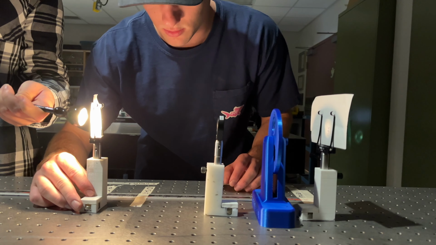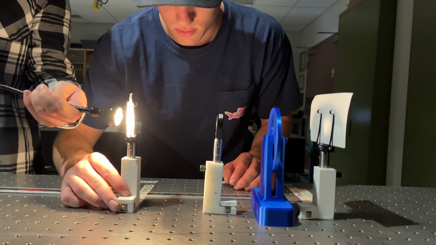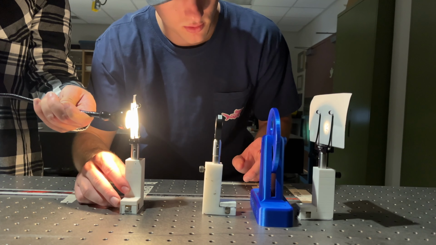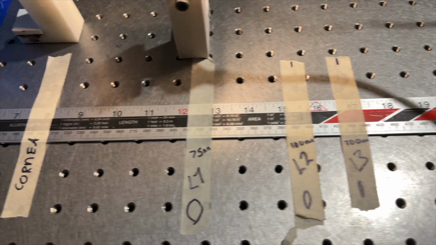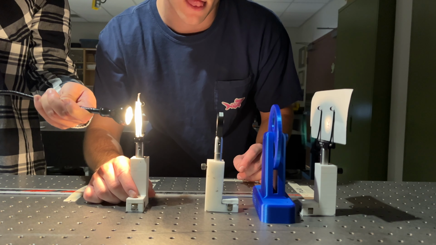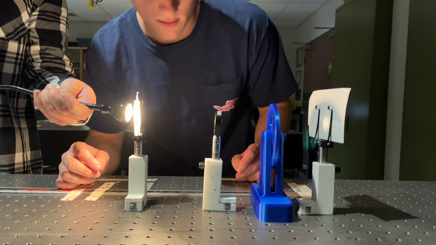You can model this process exactly using our model by starting at position L1 and using lens L1, then moving to position L2 with lens L2, and finally moving to the position marked L3 with lens L3. This will show how the eye accommodates through different distances.